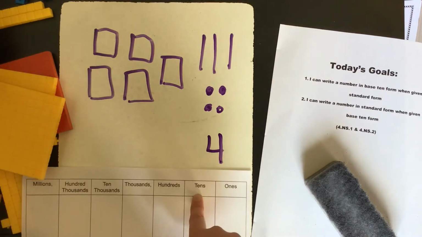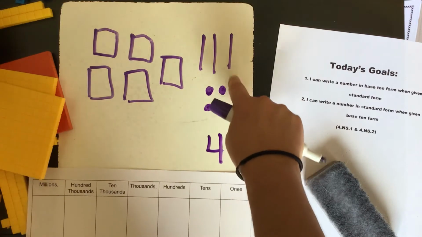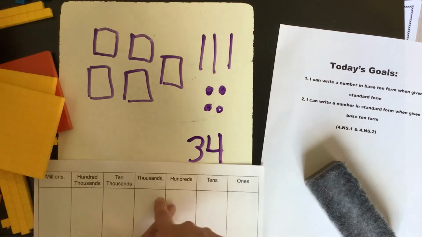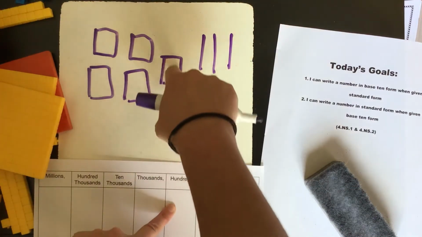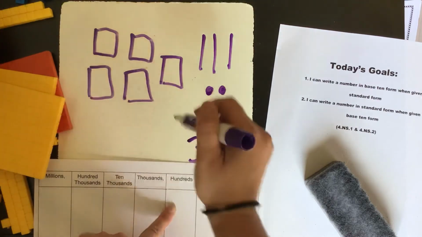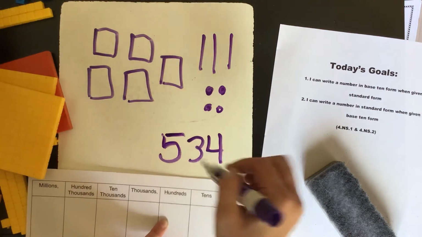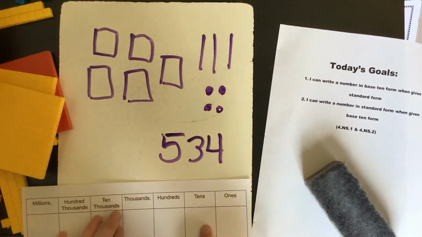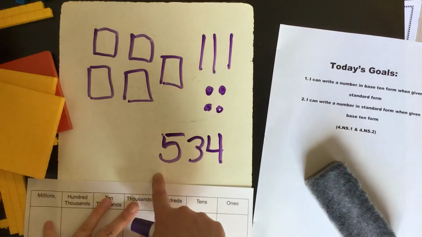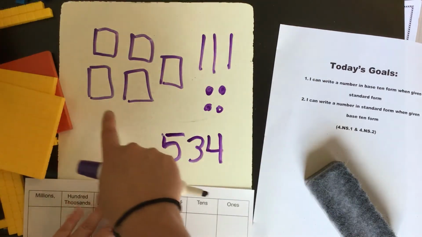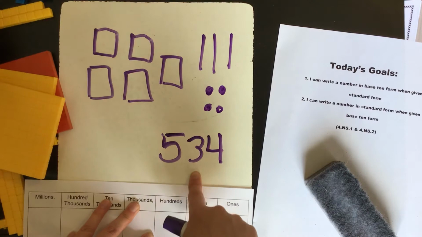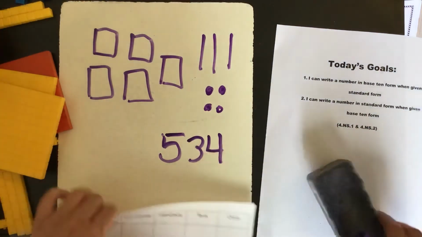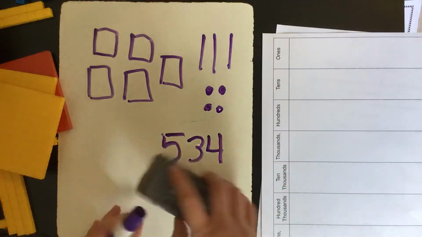Now I'm going to go to my tens place. Remember, that's my sticks. I'm going to count my sticks. 1, 2, 3. I'm going to write a 3 there. Now I'm in my hundreds place, so I have to count my hundreds. 1, 2, 3, 4, 5. And I don't have any thousands, so I'm not going to put a number there. I don't have to worry about any of the others. But now I took this base 10 form, this drawing, and wrote it in standard form, or number form, and I know that it's 534.